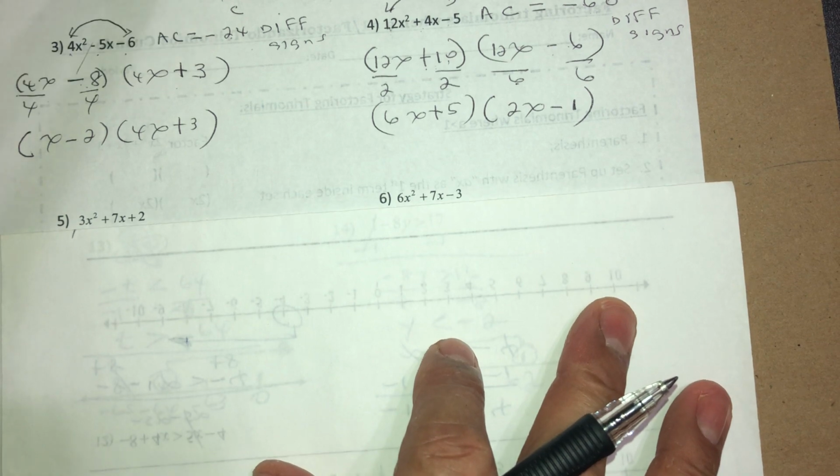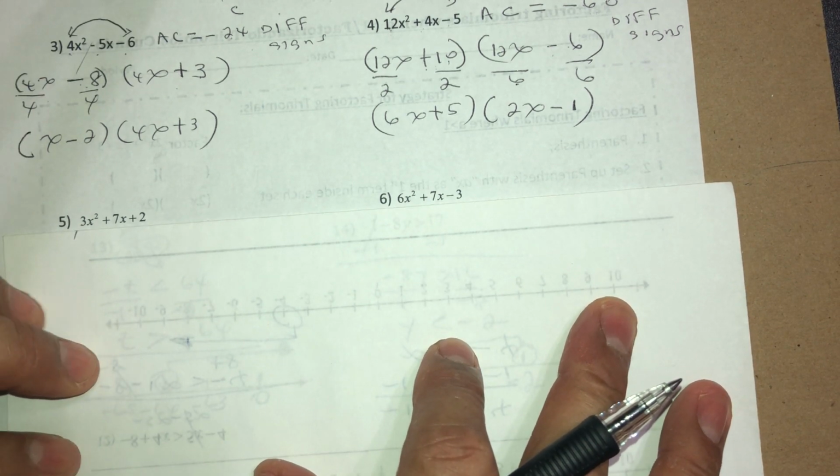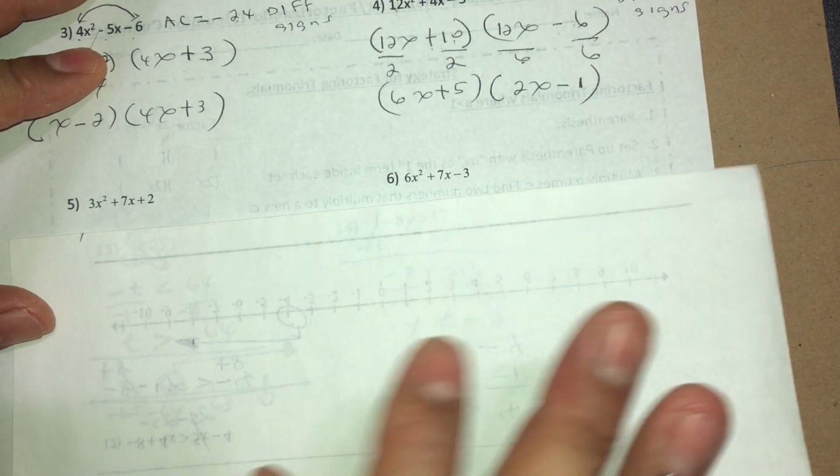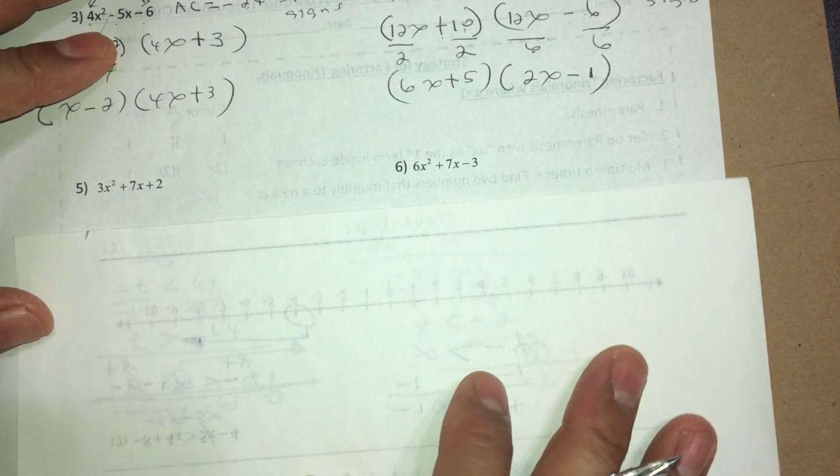See, if you get this the first time, guys, you go free, okay?